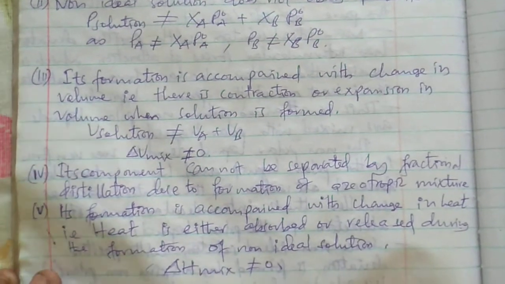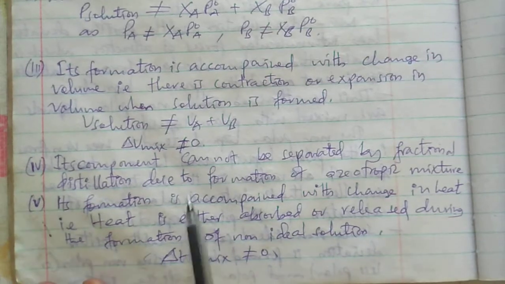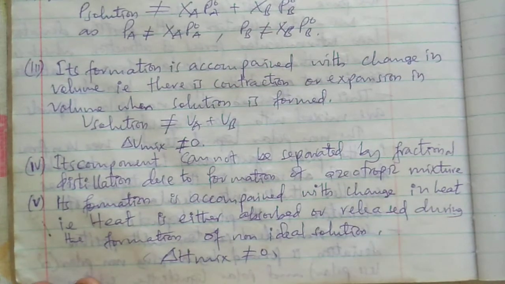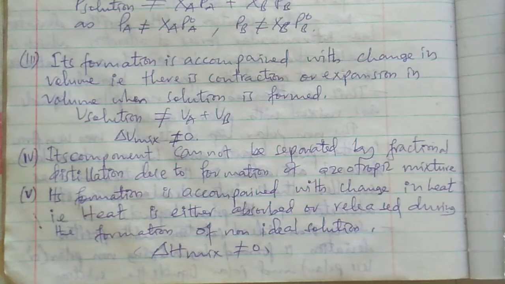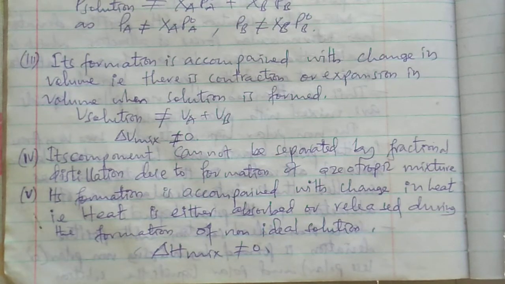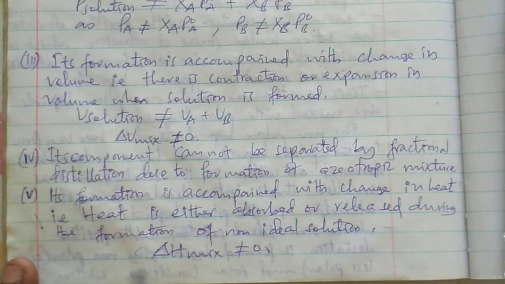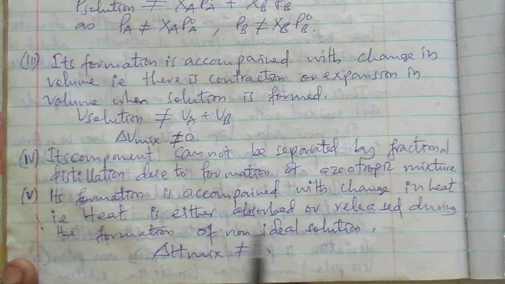Lakini pia property ya nne, its components cannot be separated by fractional distillation due to formation of azeotropic mixture. Azeotropic mixture. We'll discuss about azeotropic mixture, its formation, and how can we separate the components of azeotropic mixture into pure liquids. The fifth property, its formation is accompanied with change in heat.